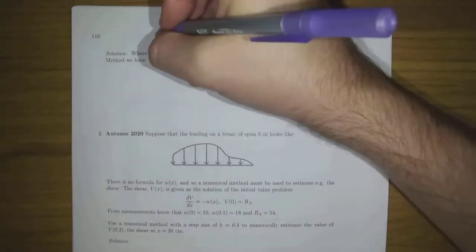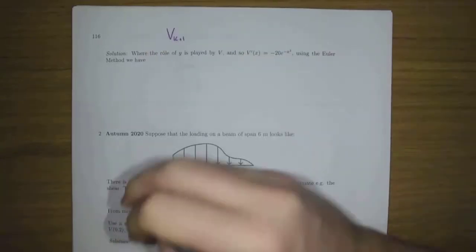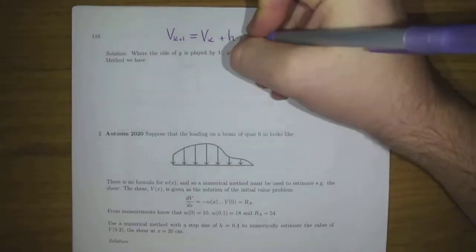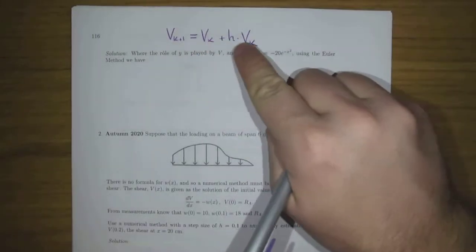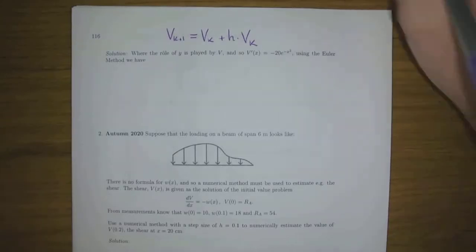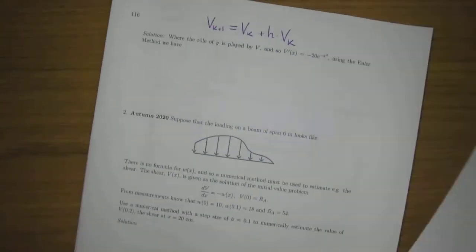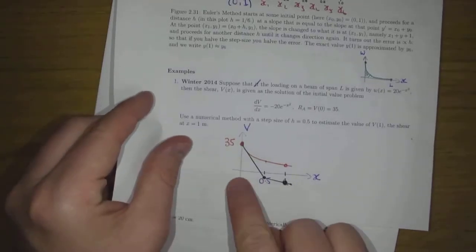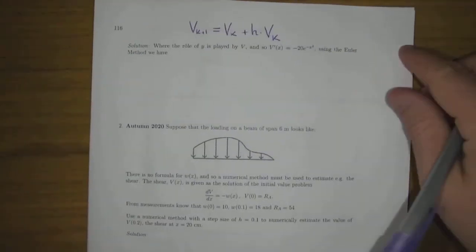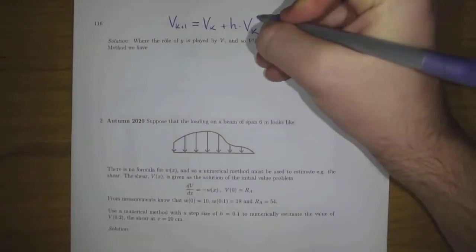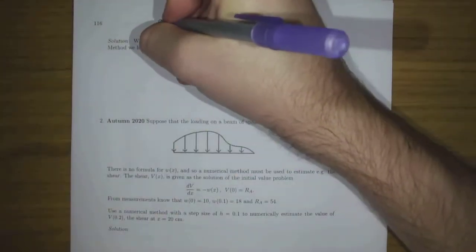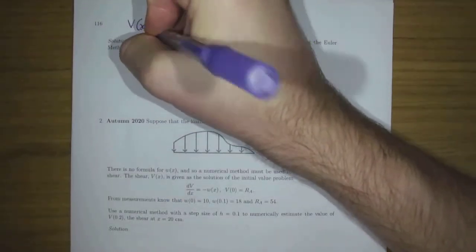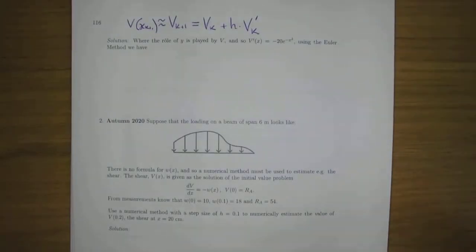So the formula you'll be using is that the next value of the shear is equal to the previous value of the shear plus the step size times the previous slope. Previous means k, and k plus 1 means next, in terms of the next point. So the points here, x0, x1, x2, are 0, 0.5, 1. I'll do a little table over here as well. And this approximates the true shear at x_{k+1}.